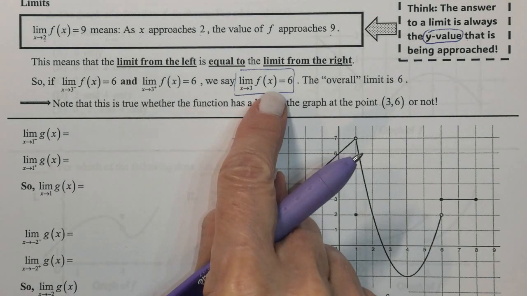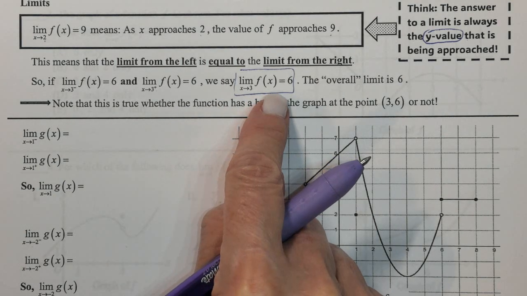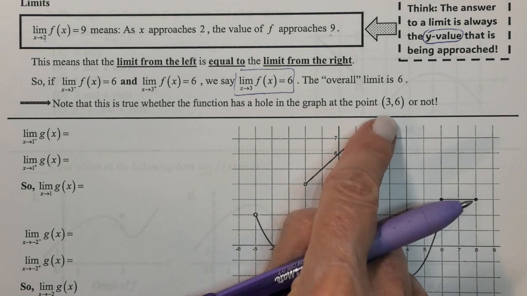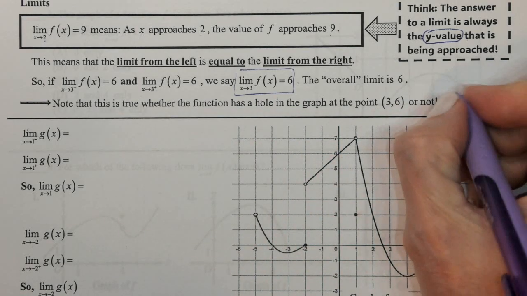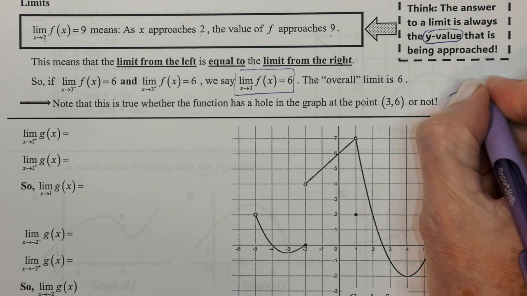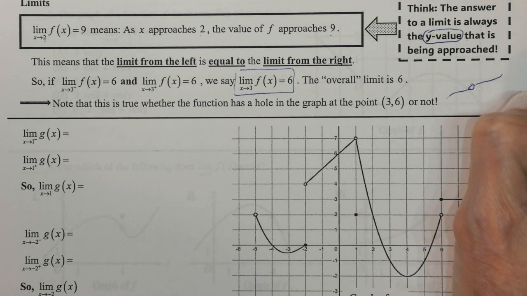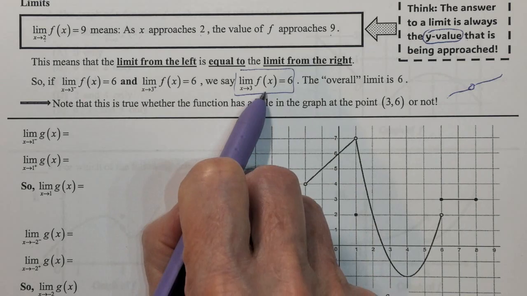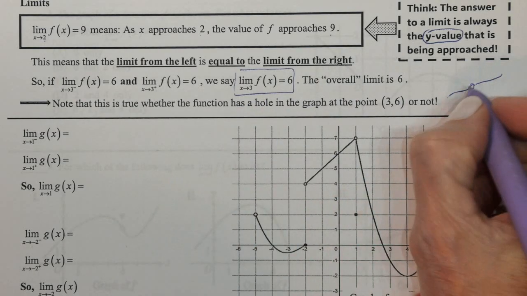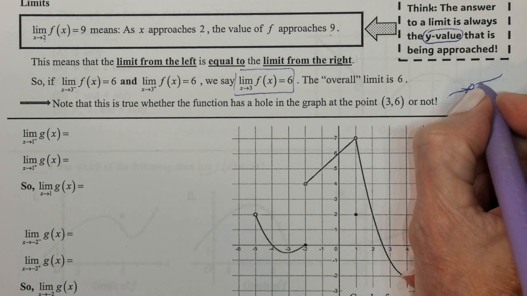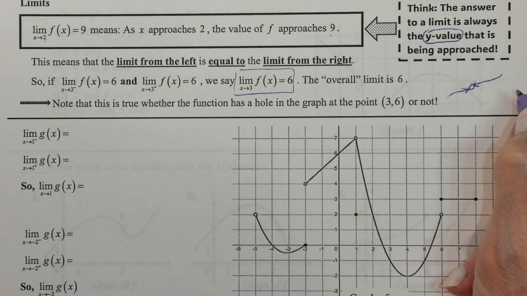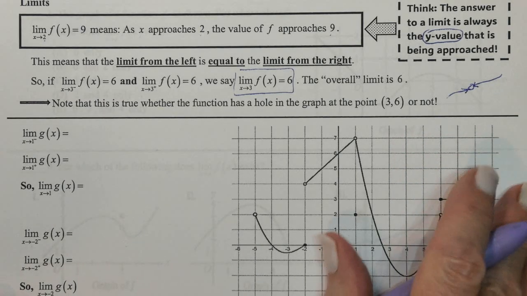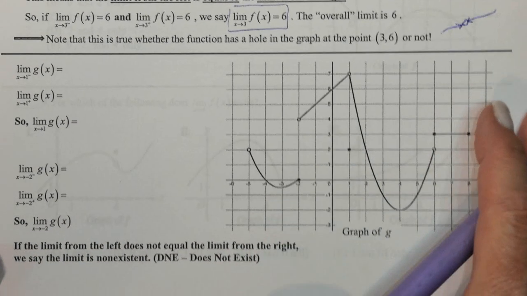This is true even if there's a hole in the graph at that point, 3, 6. So it doesn't matter that there's a hole there. Or there may not be a hole, but just saying that the limit exists means that from the left it's equal to the same number as from the right. Okay? Alright, let's take a look at this example.